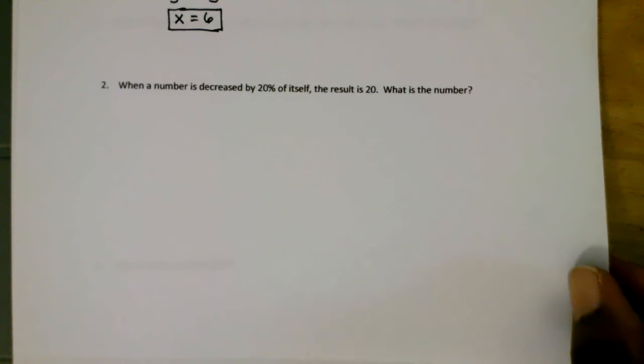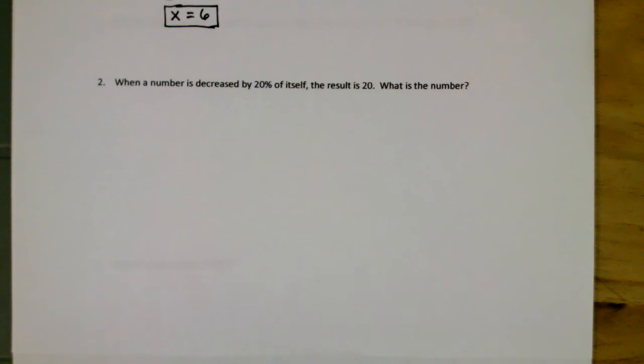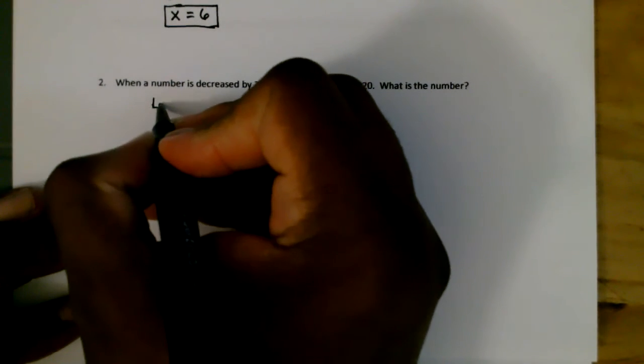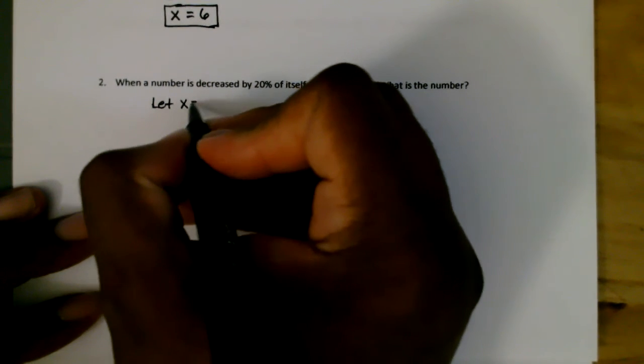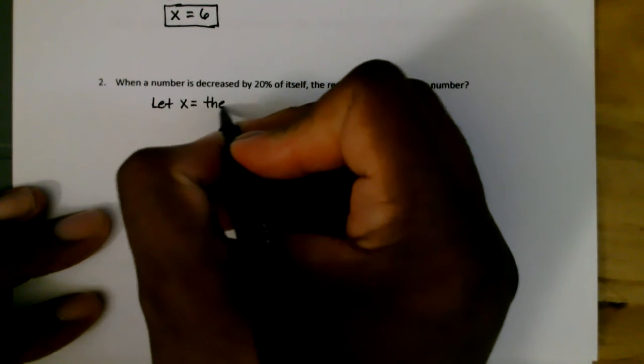All right, problem number 2. When a number is decreased by 20% of itself, the result is 20. What is the number? Okay, so we're looking for the number, so that means we're going to let x be the number. We'll let x equal the number.